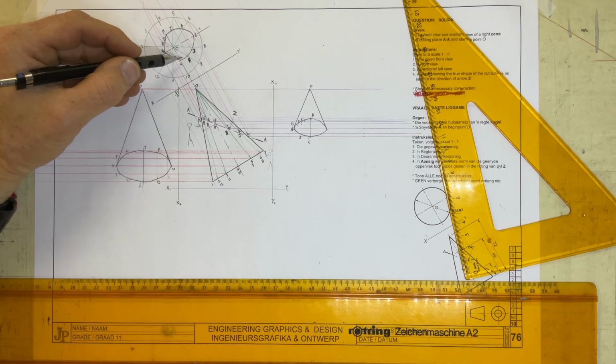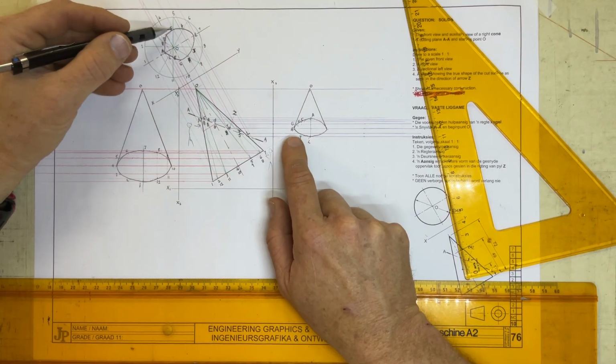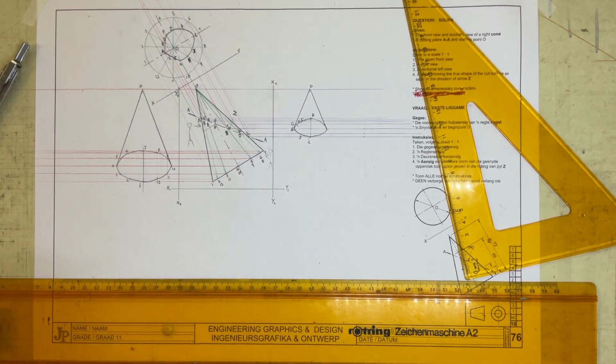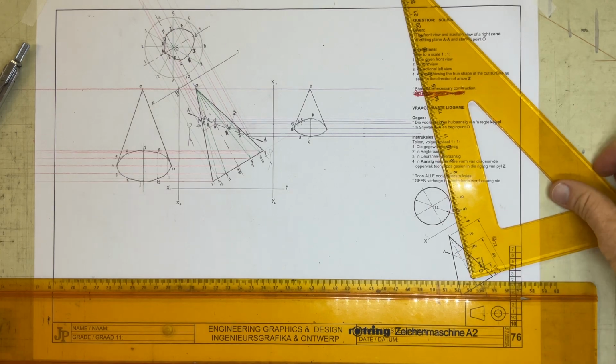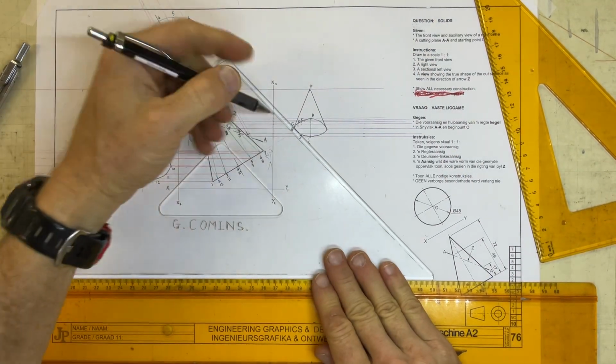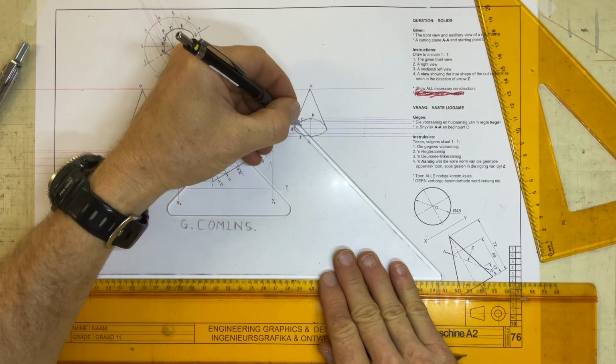H is over here. Sorry, H, let's just see H going across to I. So I would be on the other side of that. Right, okay, there we go. That's that drawing completed as far as doing that, except for the fact that you need to put some hatching on that. Draw your hatching across here.